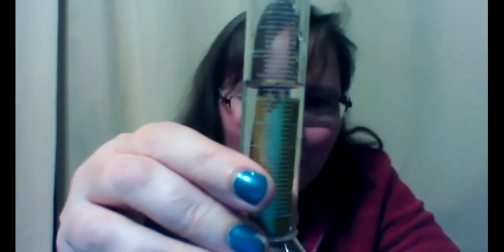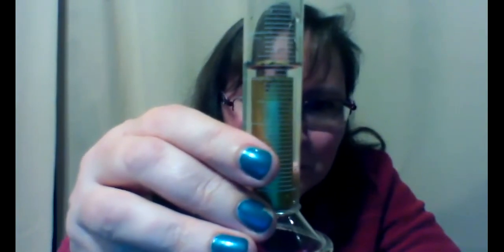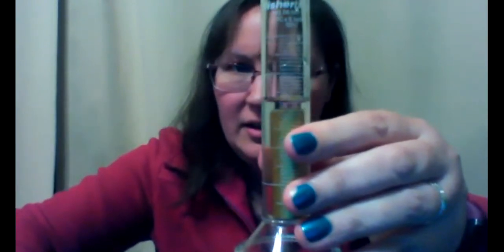Then let's see if we can find it. It's harder because everything is mirror image. So let's try to look behind, and see if we can find the bottom of the meniscus. There we go. 1, 2, 3 tick marks up.